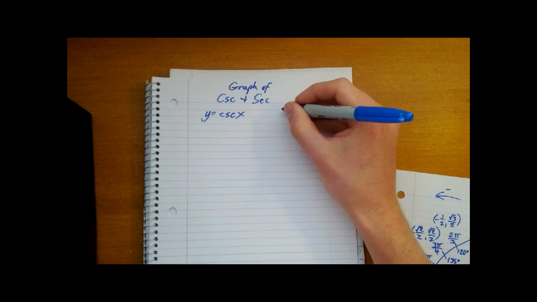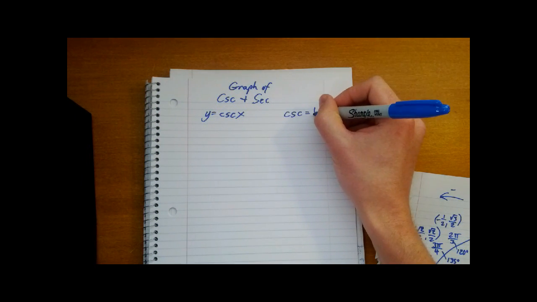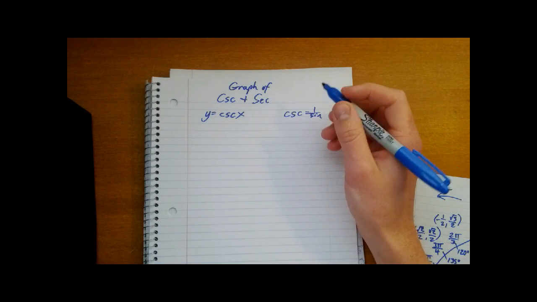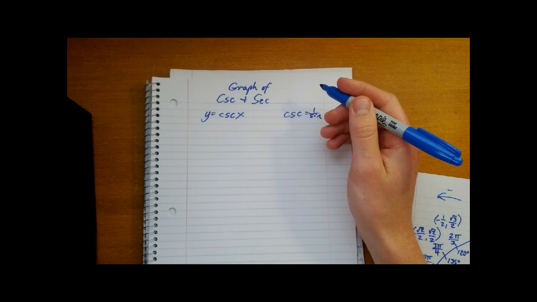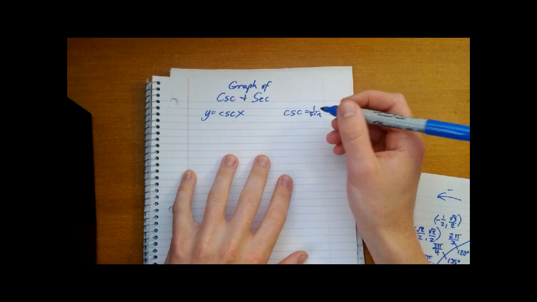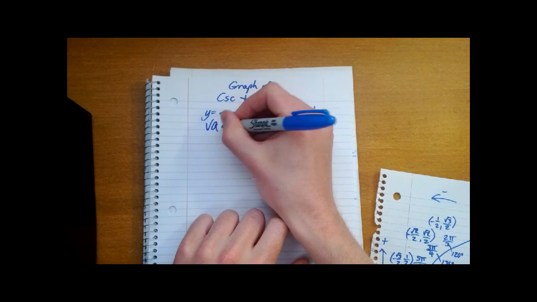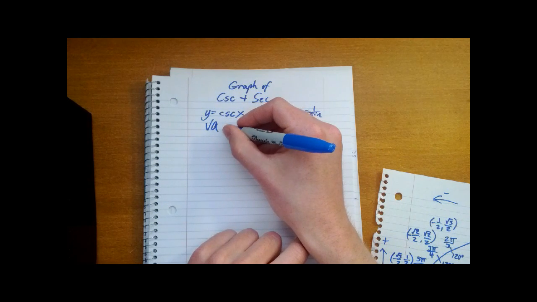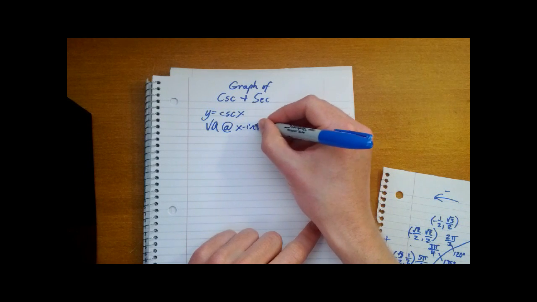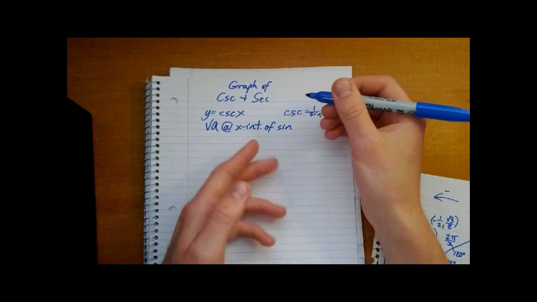It's the inverse of sine, okay? So cosecant equals 1 over sine. So we could imply from that anywhere that sine equals 0, cosecant will be undefined and therefore have a vertical asymptote. So there are vertical asymptotes at the x-intercepts, because that is where y equals 0. So the x-intercepts of the graph of sine.